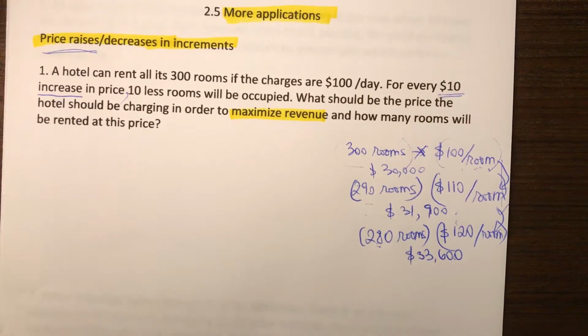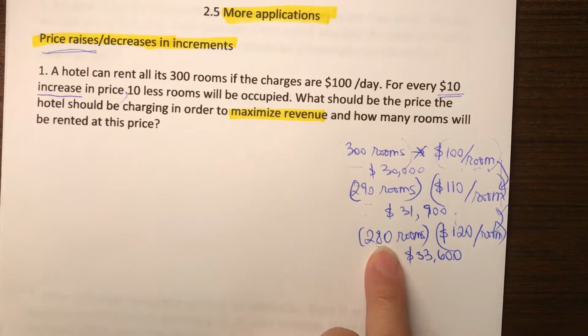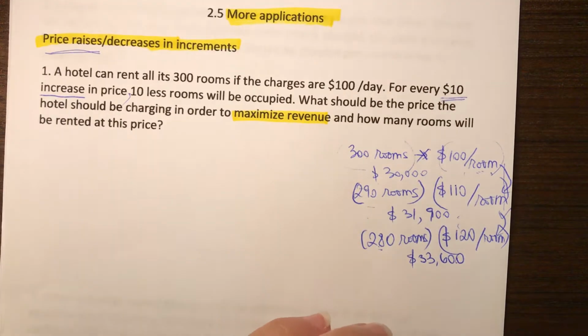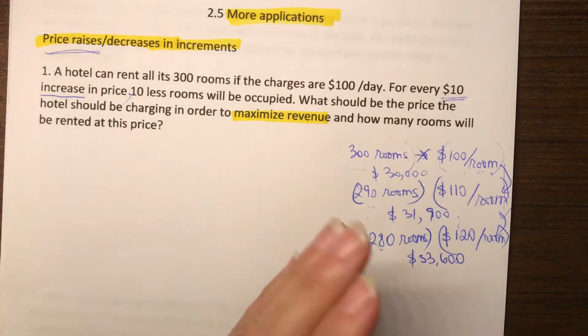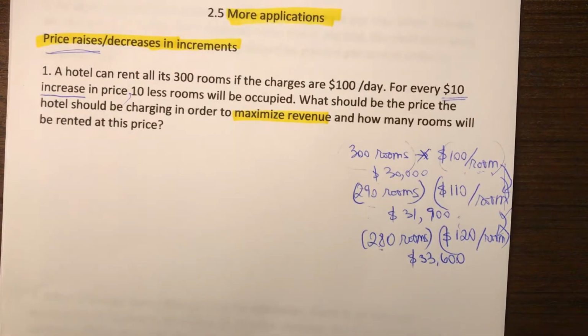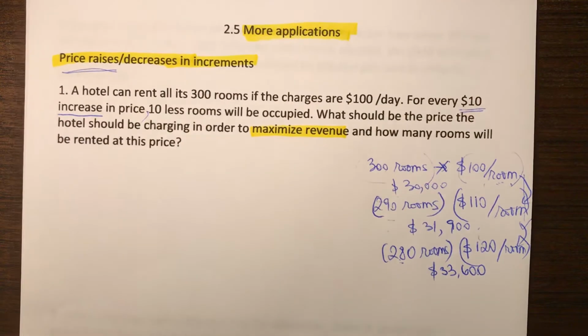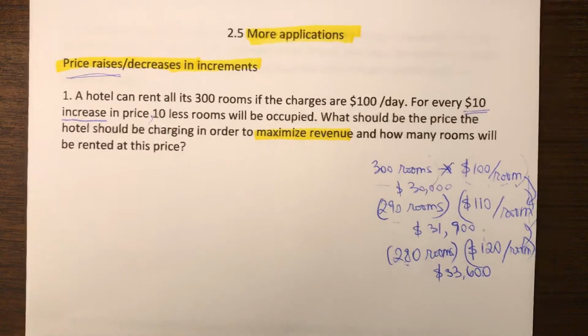So really, if anything, this is also a question of what? Not only, fine, you're making more money, but really you have less rooms to clean and change the sheets and everything. So if we actually put in the costs involved as well for a total profit, things are going to change a bit. So this is what happens in a problem where we talk about price increases or decreases.